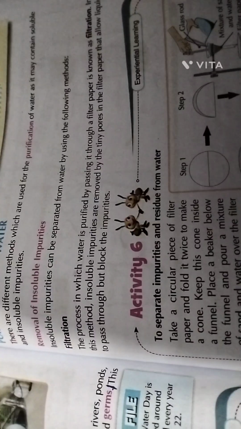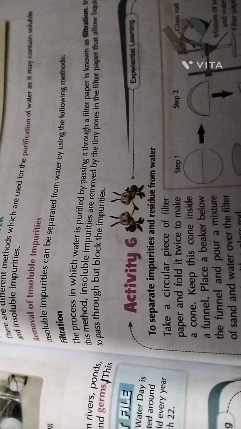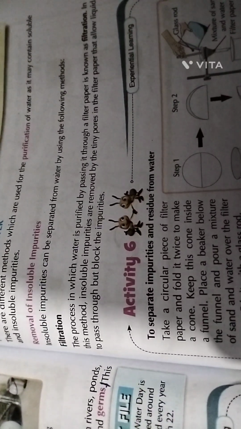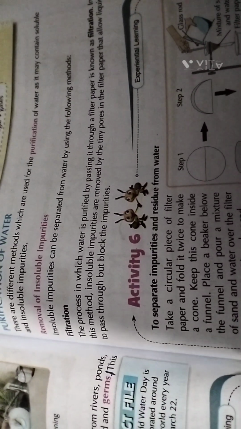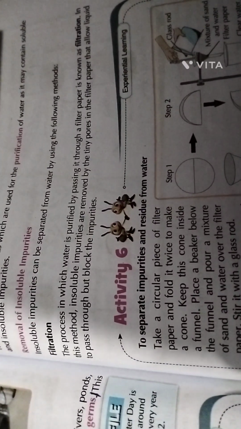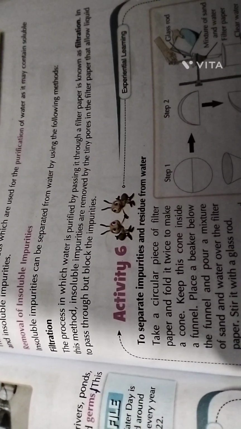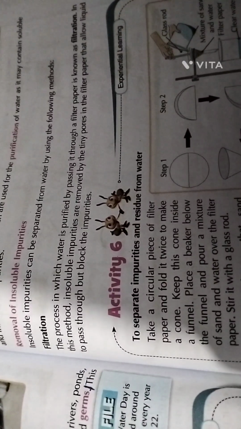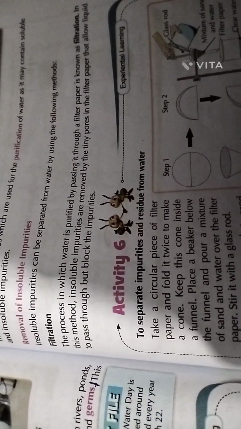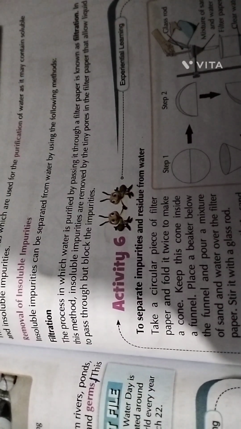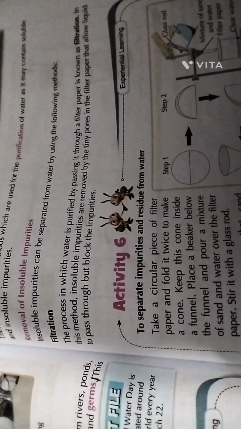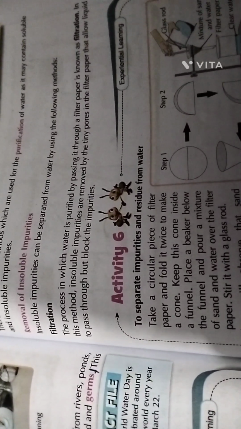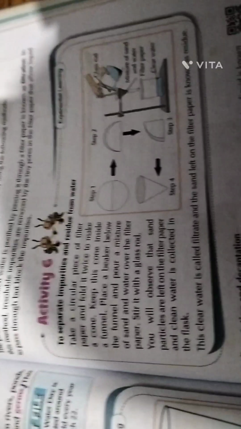Removal of insoluble impurities: insoluble impurities can be separated from water by filtration. The process in which water is purified by passing it through a filter paper is known as filtration. In this method, insoluble impurities are removed by the tiny pores in the filter paper that allow liquid to pass through but block the impurities.